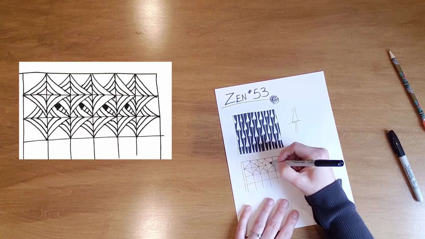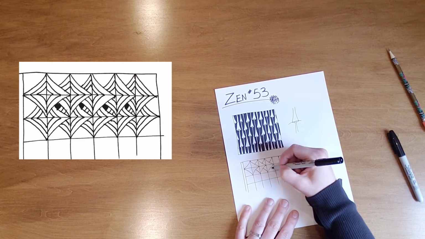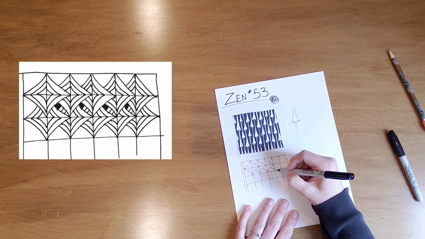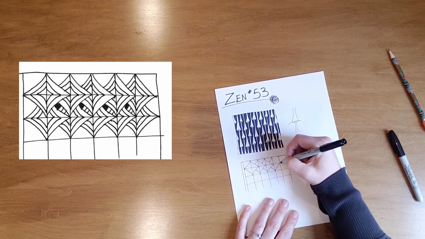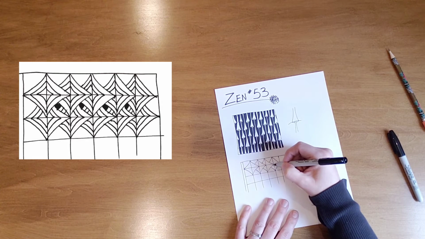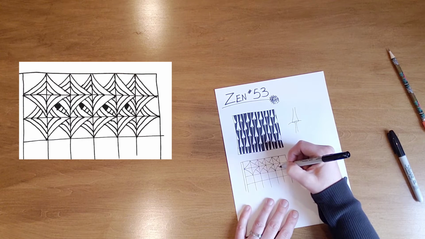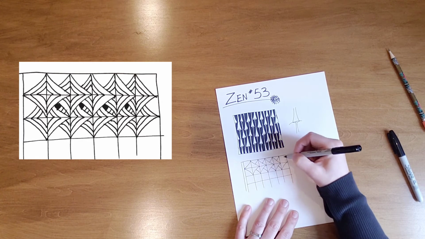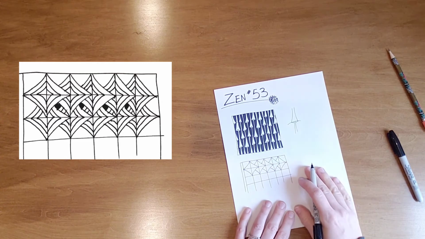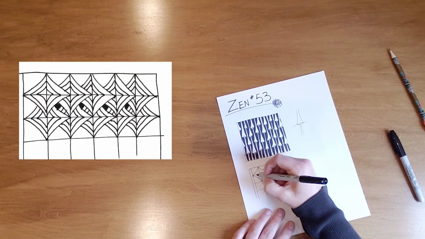So that one's a little off right there, but you can see my spacing is a little off, but that's all right. I'm just going to keep going all the way across the row. For me, it's easier to work in rows since they kind of tuck behind each other, and that way I'm kind of repeating the same motion with the pen over and over. It's a little bit easier to keep everything straight.